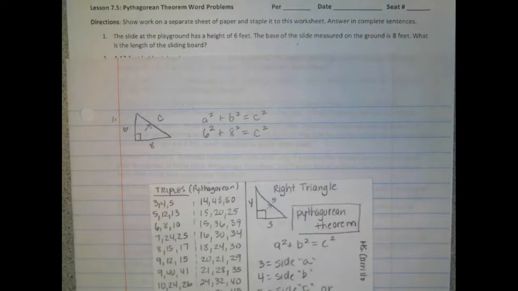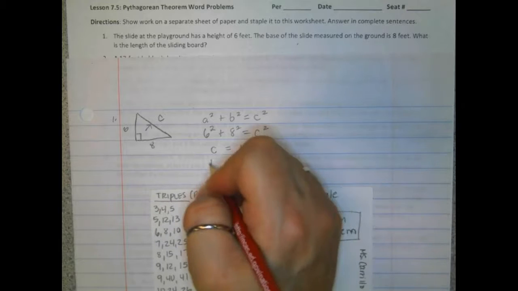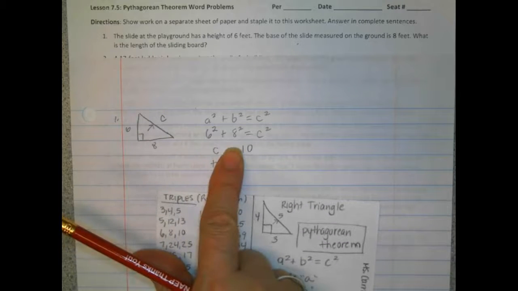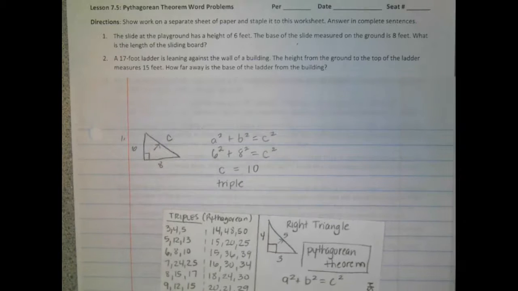Now, yesterday we talked about some things called triples. What is side C going to be? Because it's a triple, we're going to do the same thing we did yesterday. C equals 10. It's a triple. If it's not a triple, you continue solving the problem. Any questions on this one? Then you square it, and then you take the root. All right, so let's go on to number 2.